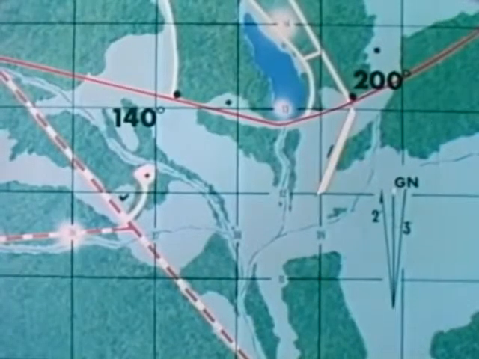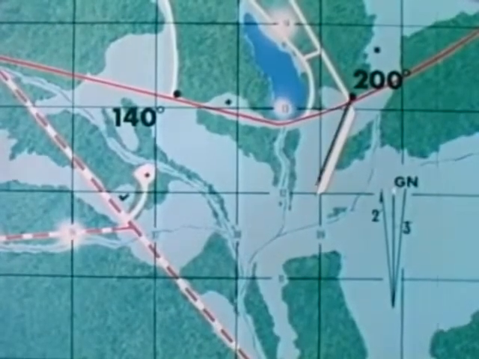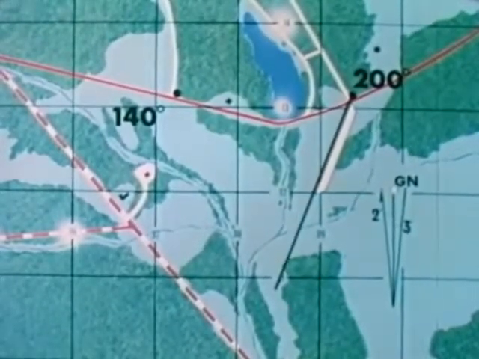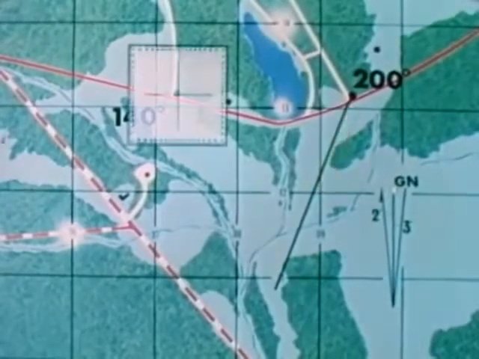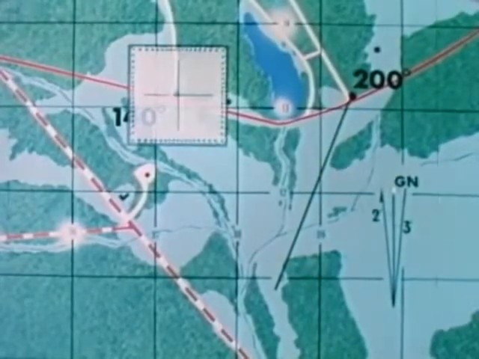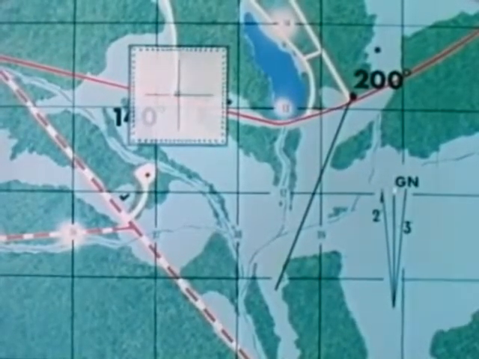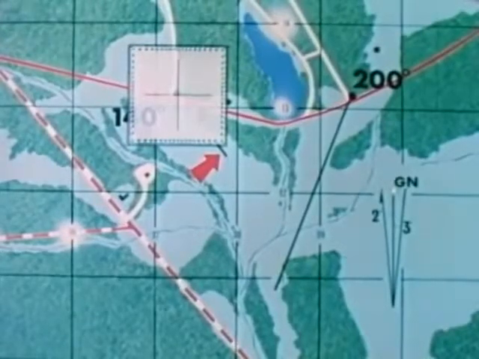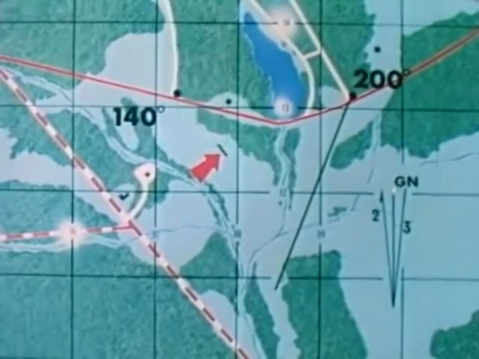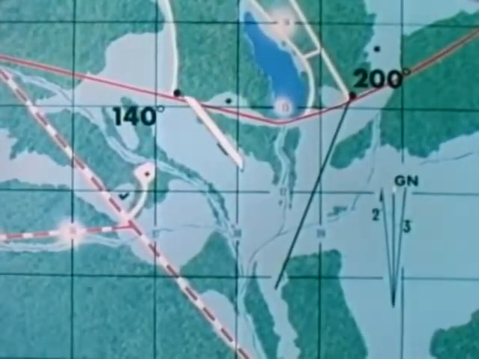Now, with a straight edge, we draw a line from the observation point directly over the 200-degree mark toward the unknown position. We then read the grid azimuth obtained at the other point, 140 degrees, located on the protractor, and mark it on the map. Again, using a straight edge, we draw a line from the observation position directly over 140 degrees toward the unknown location.